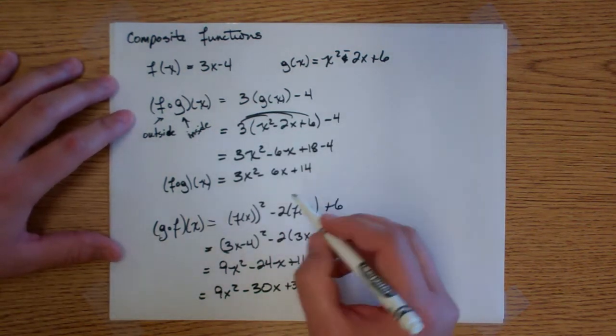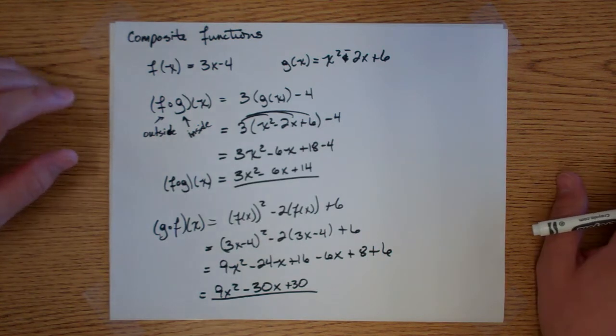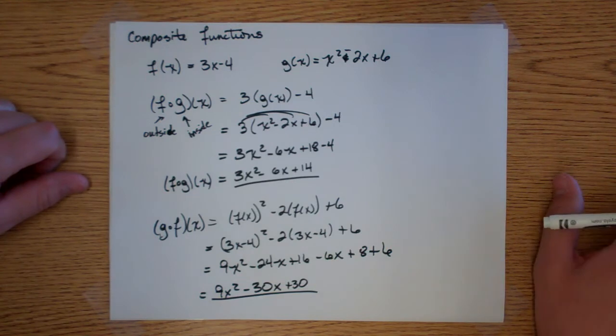And if you notice, they are not the same. That does not equal that. All right, when you flip them around, they do not equal the same thing. They are completely different functions. All right.